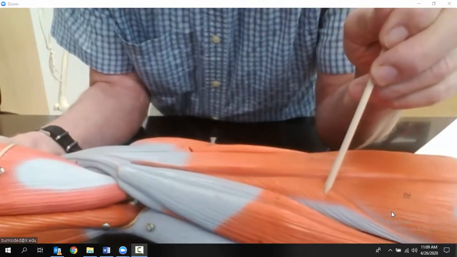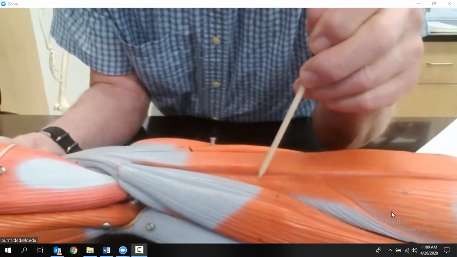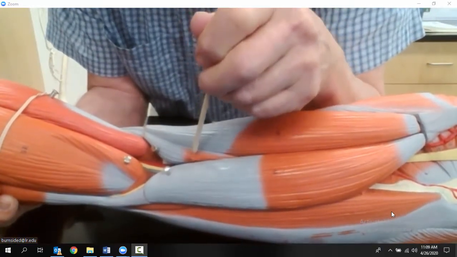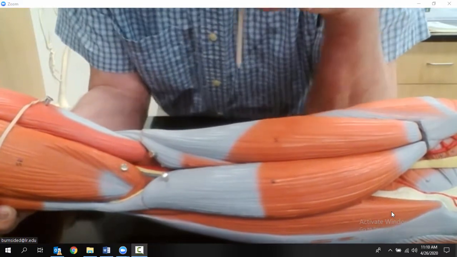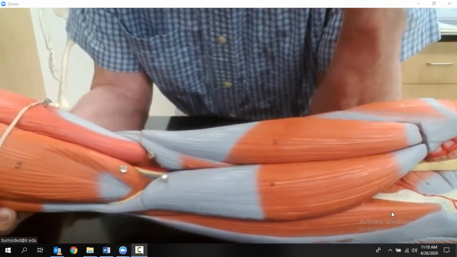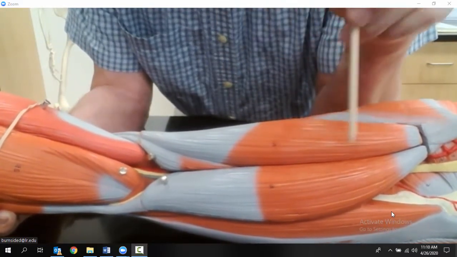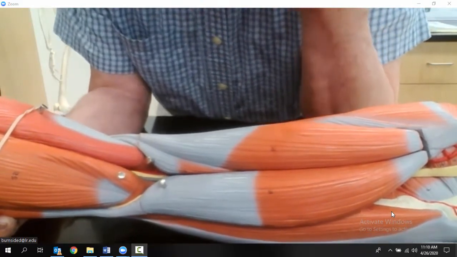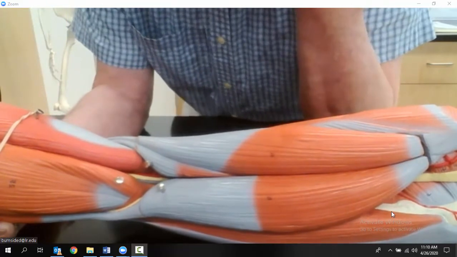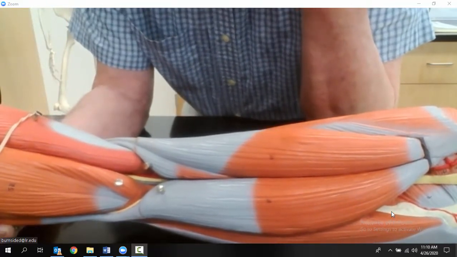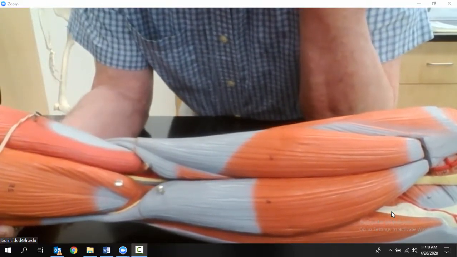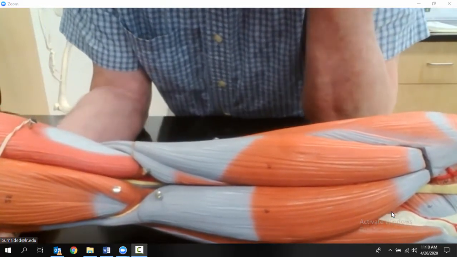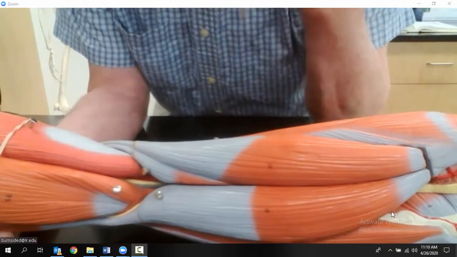And then the most medial one is the semimembranosus, and there's a little piece of it down there because it runs under the semitendinosus. Okay, so those are on the posterior side of the thigh. We're going to go over all the origins and insertions of those muscles so you can really learn those synergistic groups of muscles that work together.